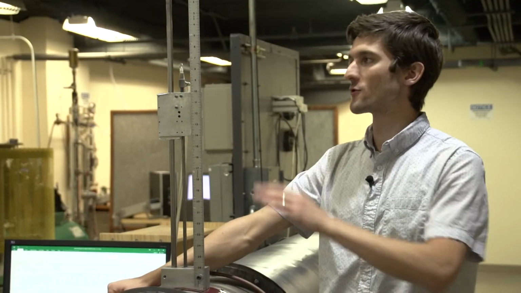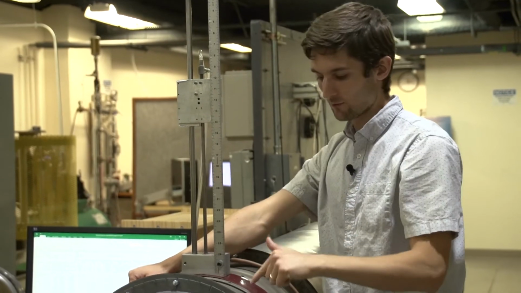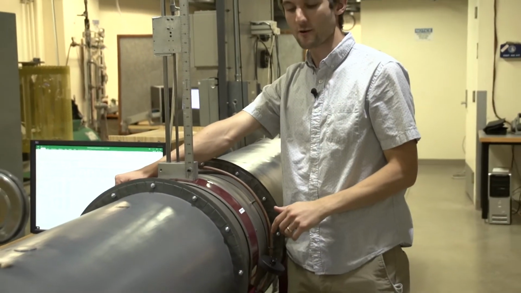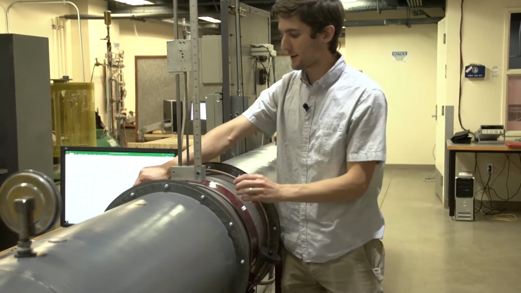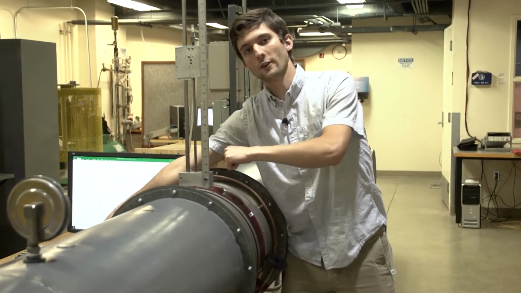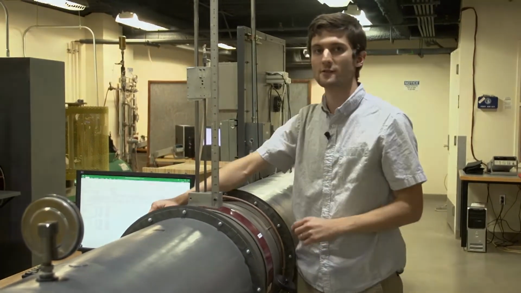So you can also change the angle of this scale within the pitot tube, or I'm sorry, within the wind tunnel by loosening the apparatus here and then moving the whole apparatus, rotating it within the wind tunnel.